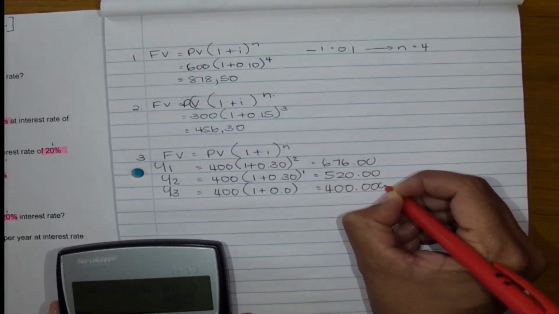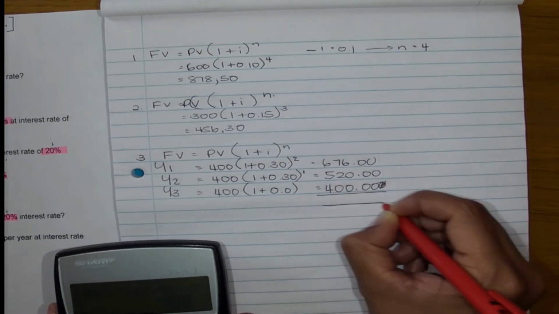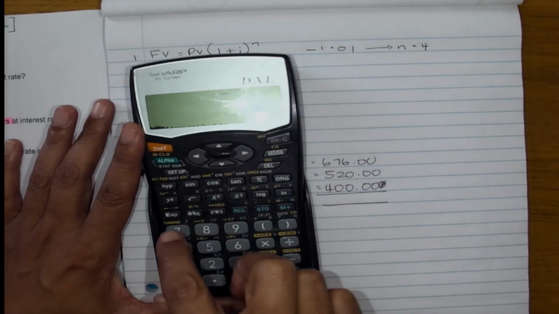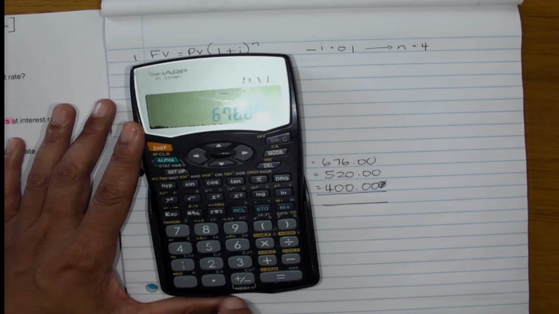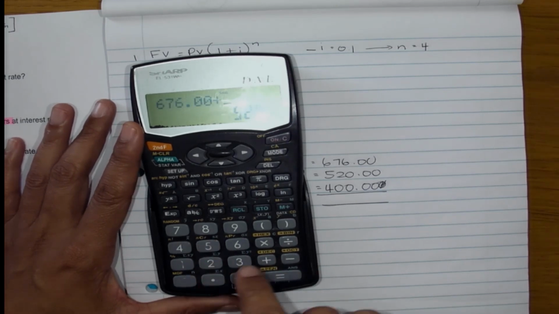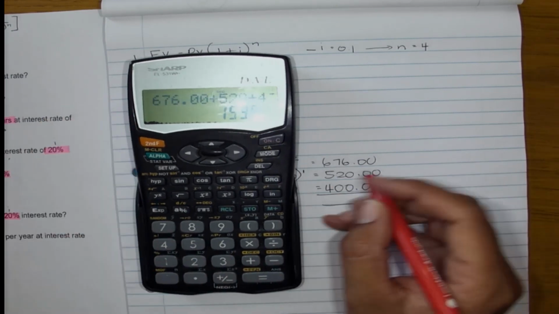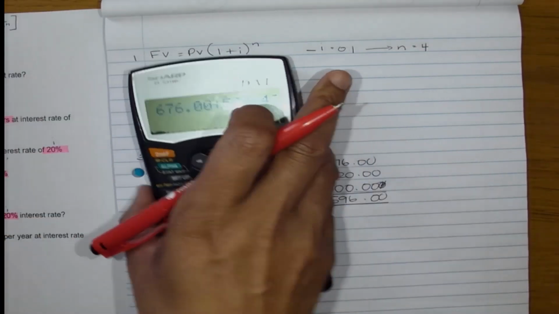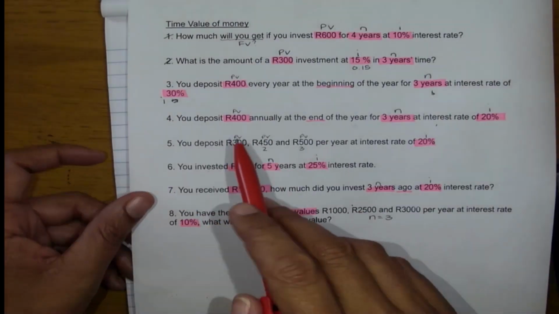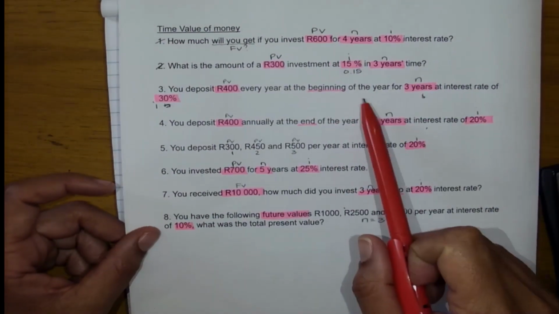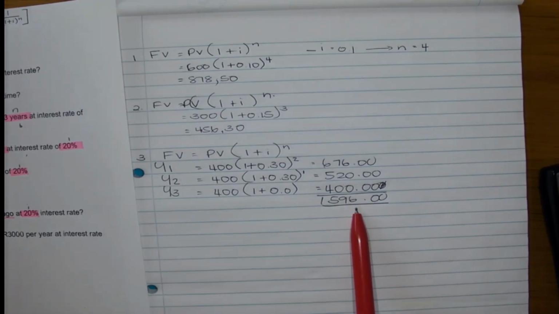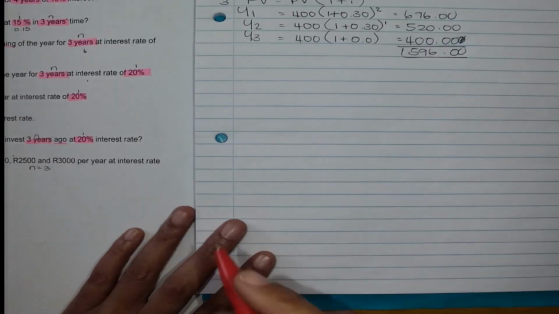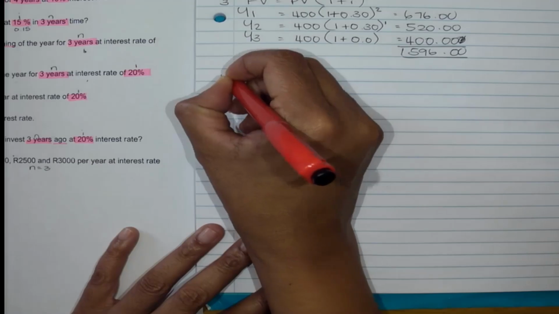And then I add up to get my total, which is 676 plus 520 plus 400, so it's 1596. So what was the question? You deposited 400 every year at the beginning of the 3 years at 30% interest. So this is basically what you will get at the end. Okay, so let's go. Now we can go a bit faster.